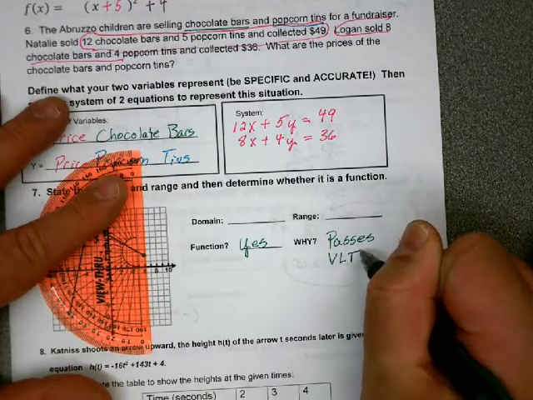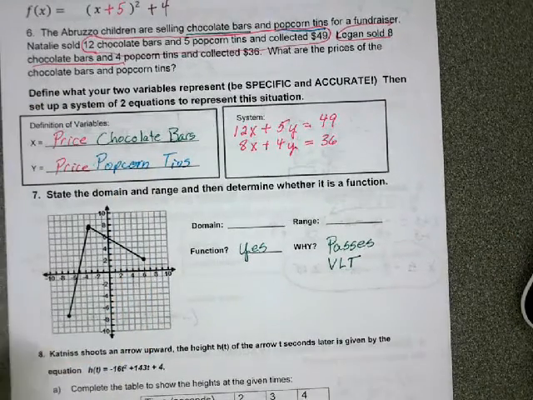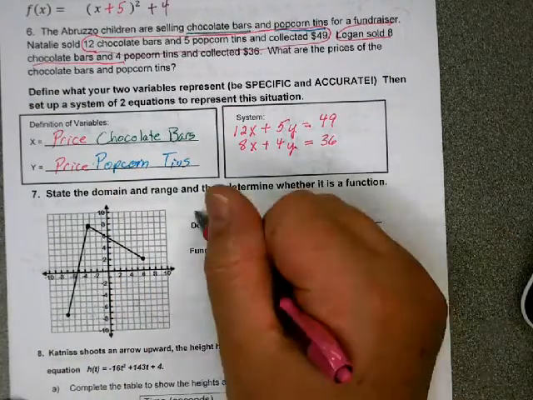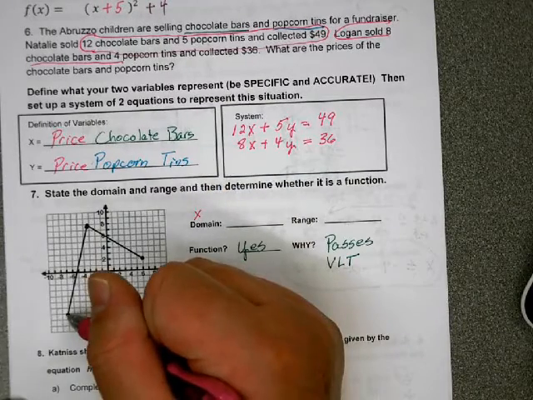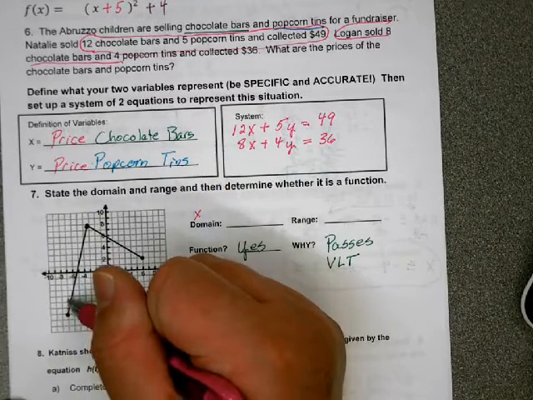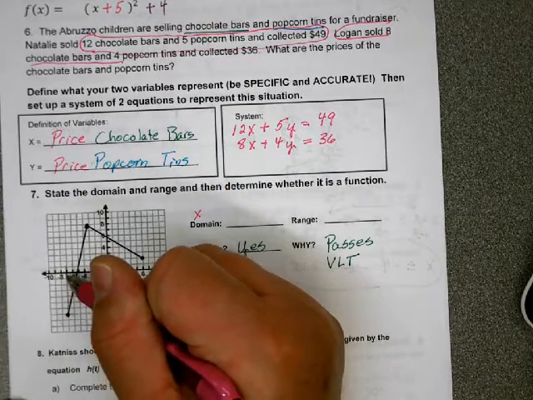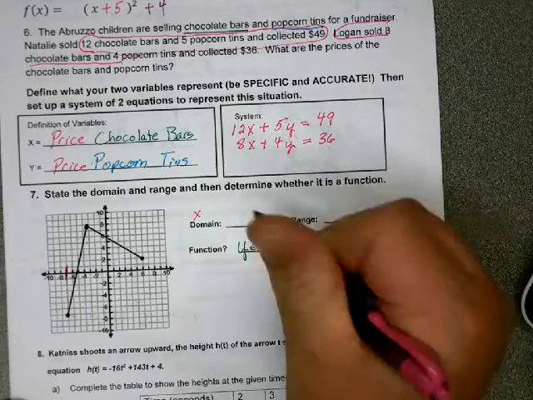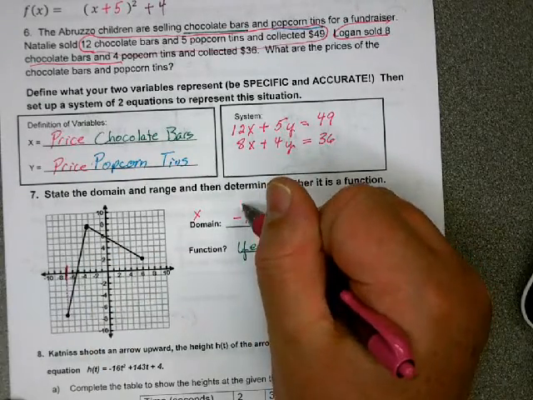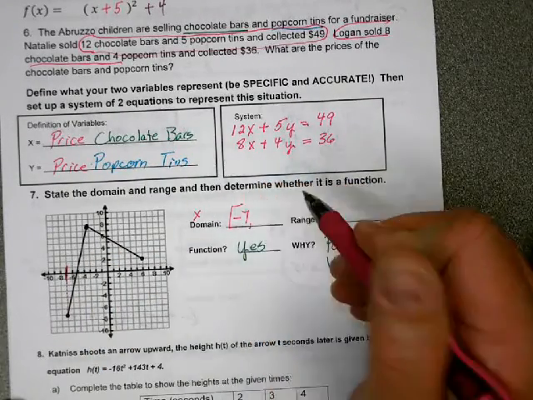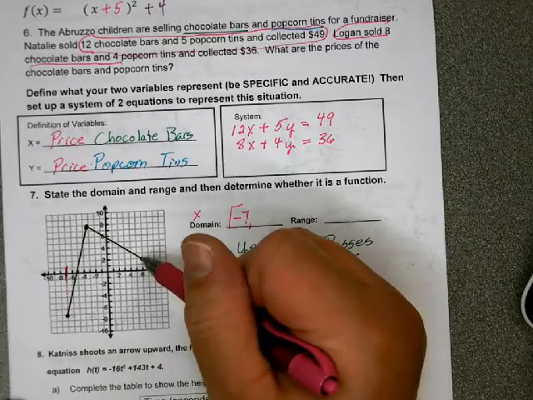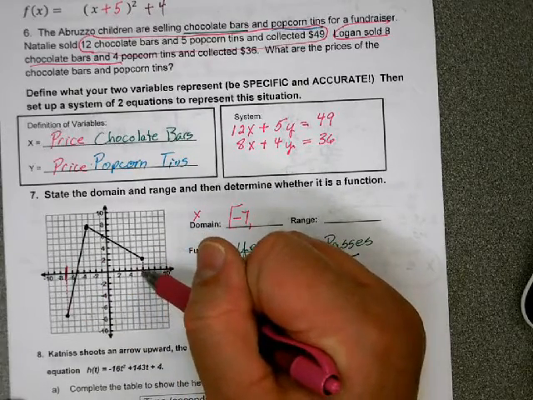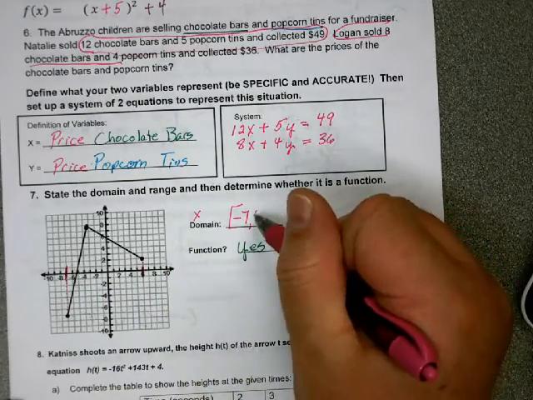All right, let's look at the domain, which is the x values, right? So I'm going to start at the beginning here, bring it up to my x-axis, and it looks like -7. Includes -7. And then the end of the graph ends at 6 and includes 6.